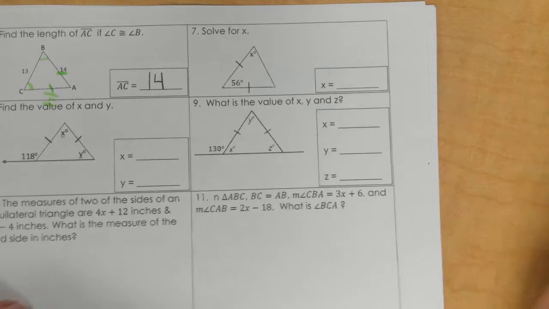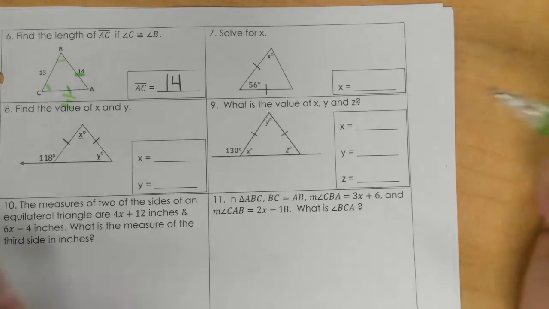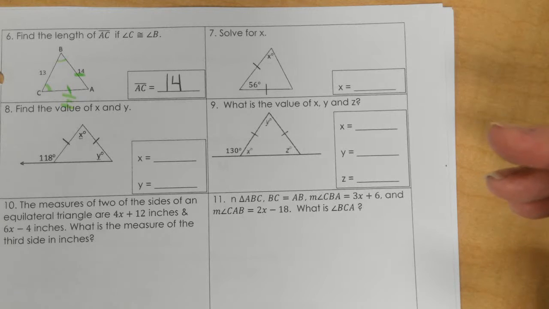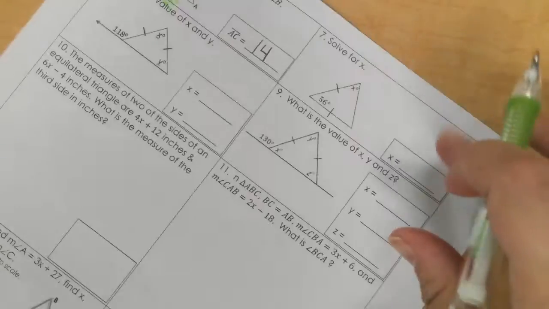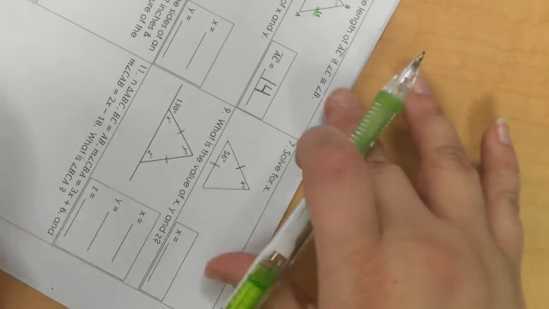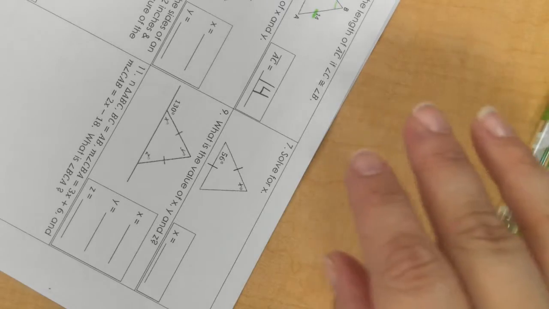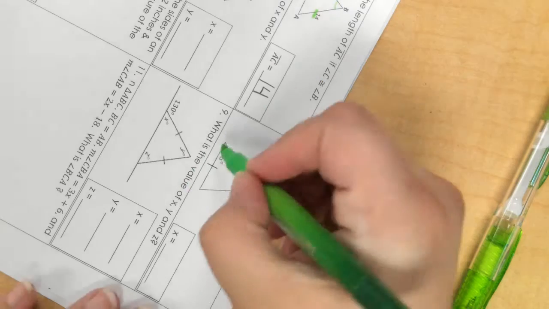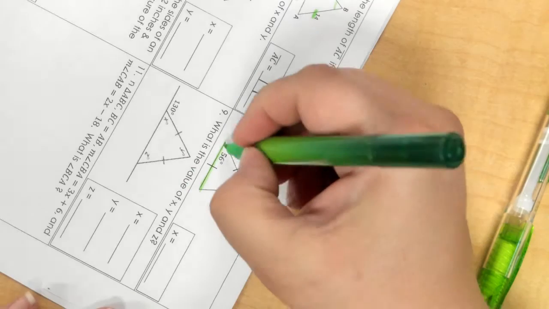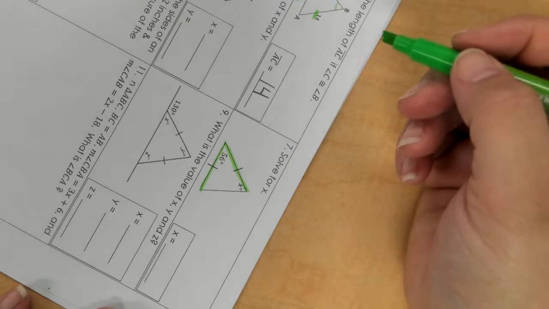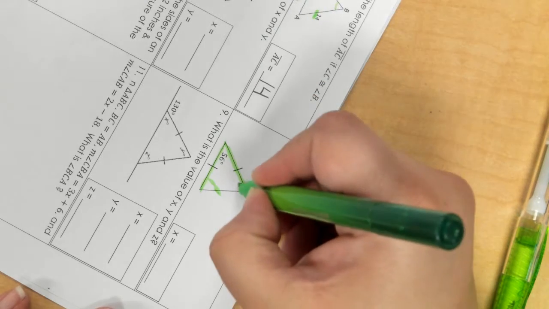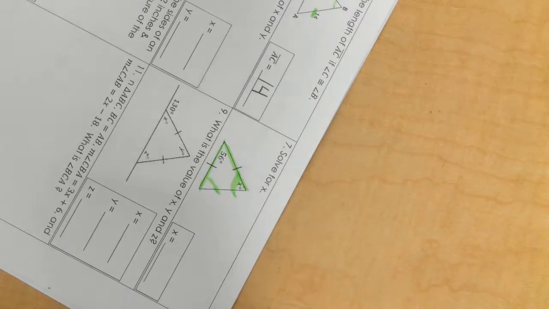All right, number 7, solve for X. So here, for this one, we understand that we're given two congruent legs. Okay, so again, I'm going to twist this around so that we can see that if we have these to be congruent, then this angle and this angle are also congruent.